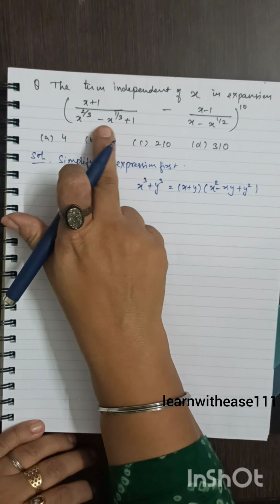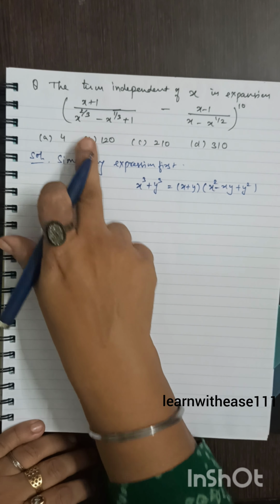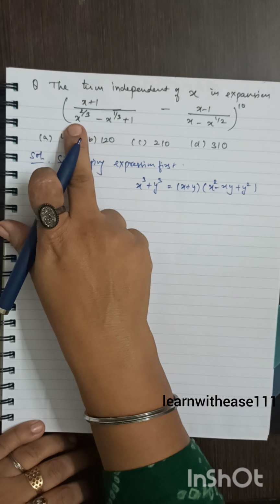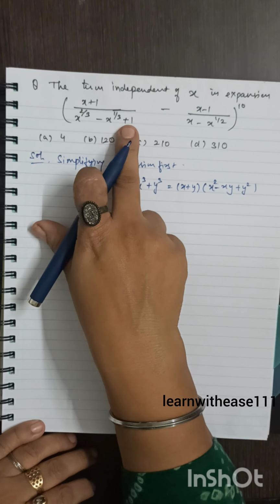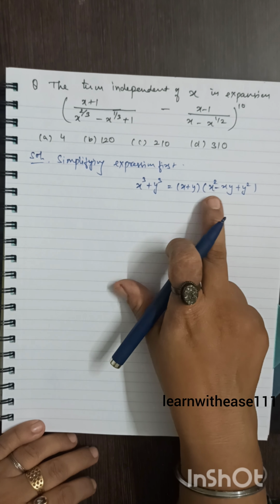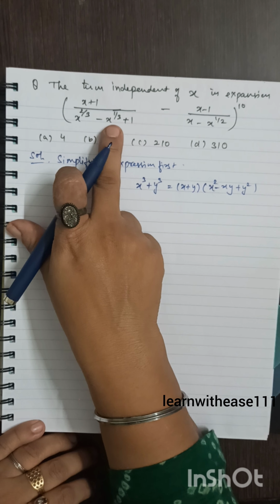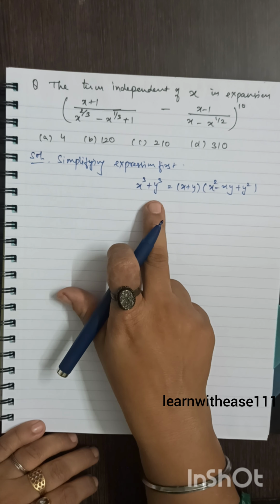See, these terms in the denominator give the idea that this is something square of x, where x here is x^(1/3) and y here is 1, so it's a square of this, and minus the product of x^(1/3), which is x, and 1, which is y.